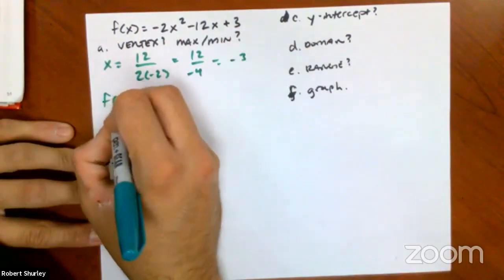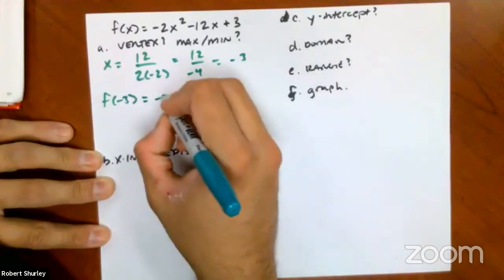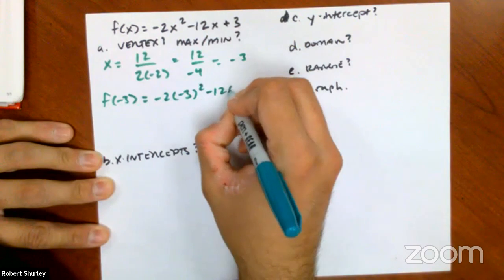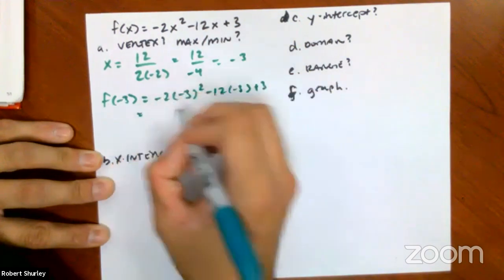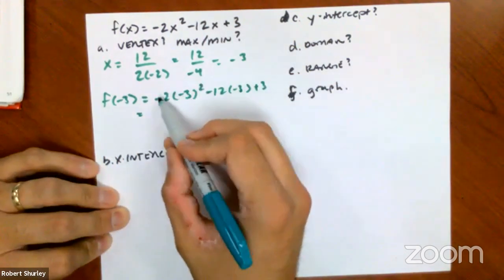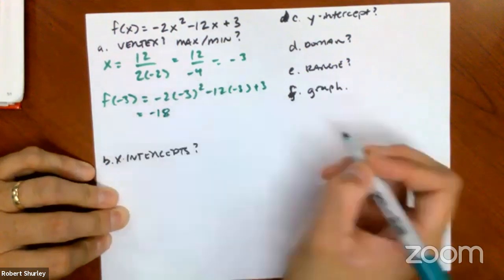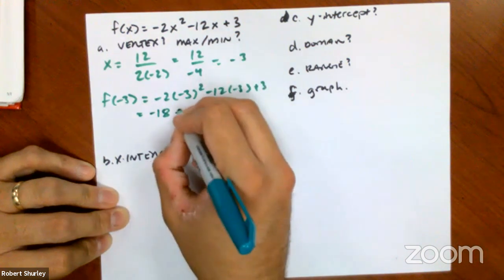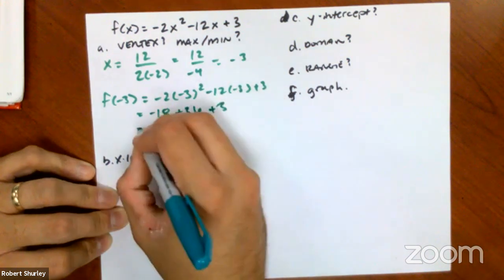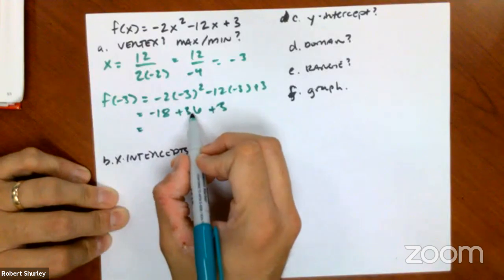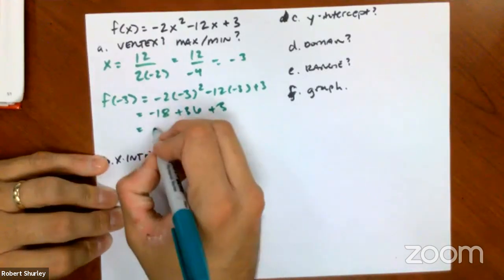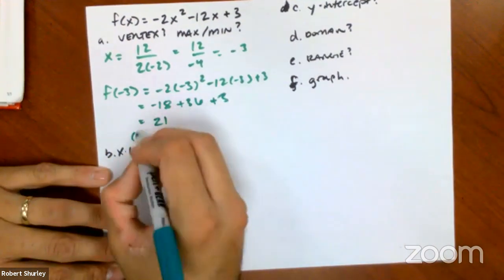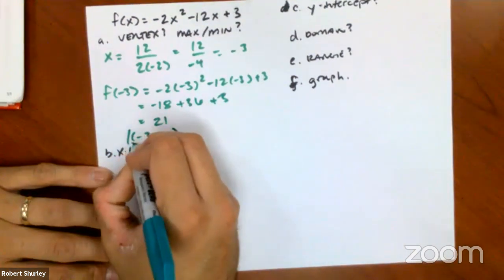Okay, so I'm going to plug in negative 3, and I wind up with negative 2 times negative 3 squared minus 12 times negative 3 plus 3. Okay, so negative 3 squared is 9 times negative 2, that's negative 18. Negative 12 times negative 3 would be a positive 36 plus 3. So this would be negative 18 plus 36 is 18 plus 3. So that's 21. So we wind up with, this is going to be hard to graph, negative 3, 21.